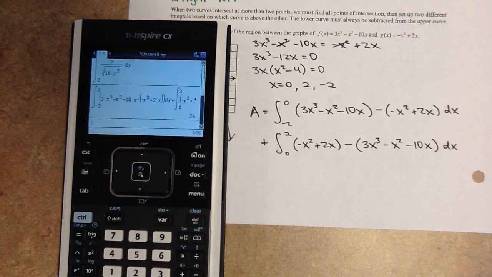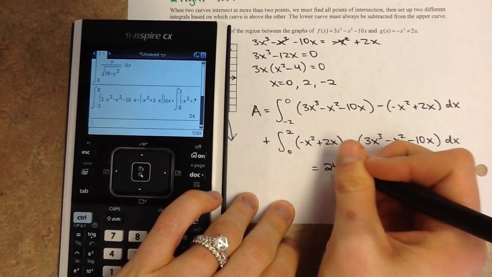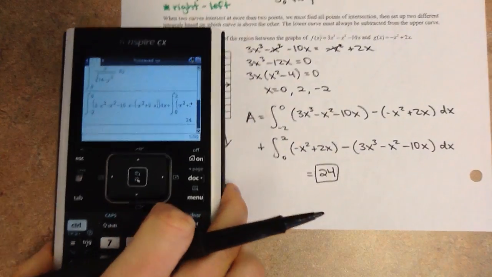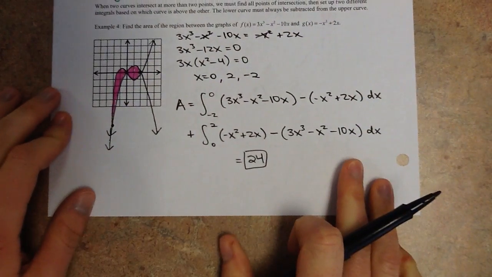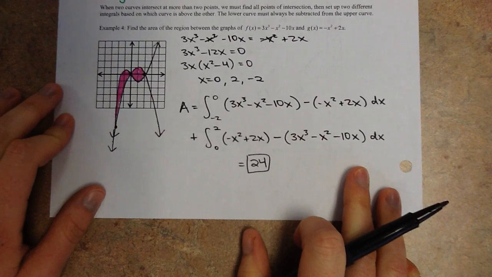All right, so we should get 24. Just a nice, neat answer there. All right, so that is a 24. All right, so that covers it. We've got some AP problems that we can talk about in class, and get ready to do some of these practice problems.